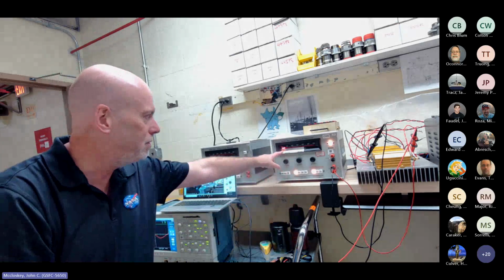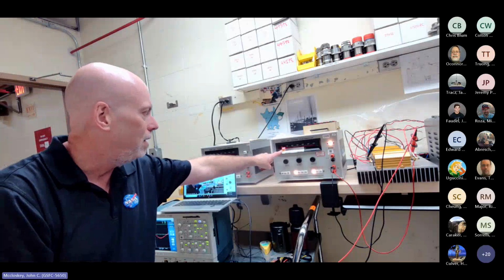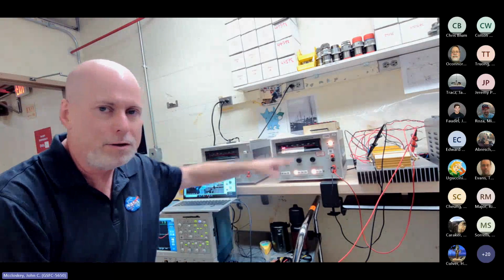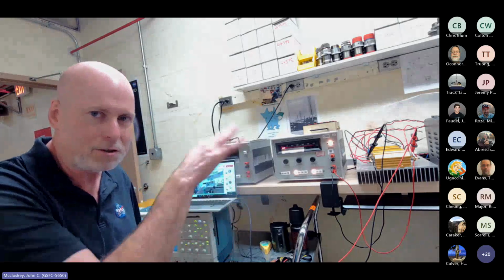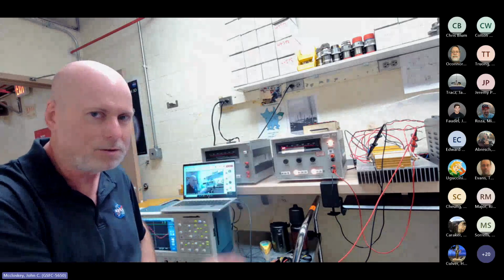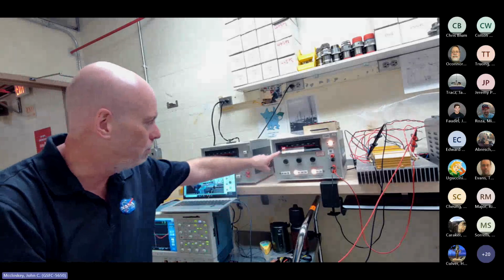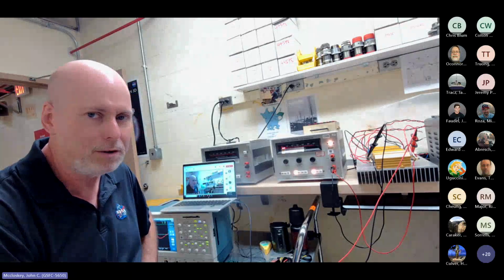I don't know if stable is the right word, but you saw that trying to finesse a level around 30 volts was kind of non-trivial. You get 25 and it jumps up to 31 or what have you. So we're using these signal generators at the low end of their capacity, for whatever that's worth.